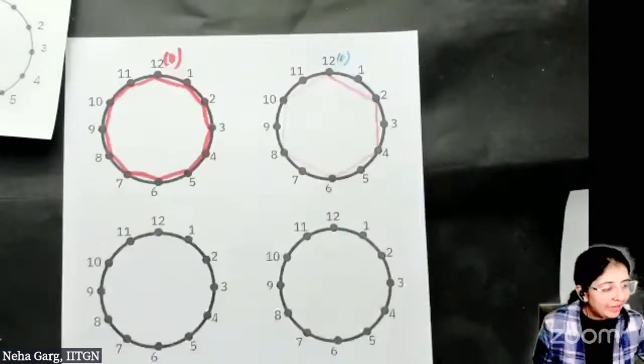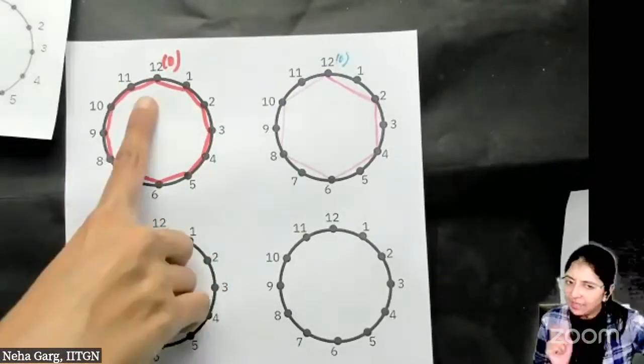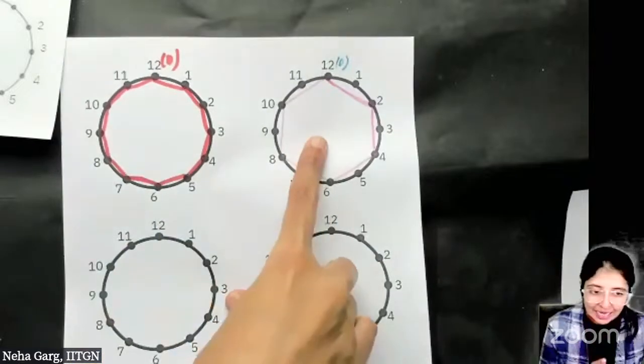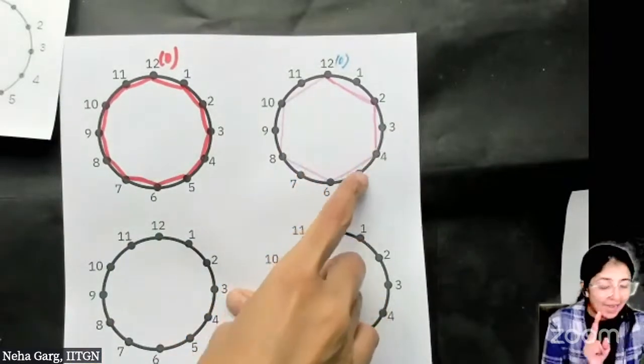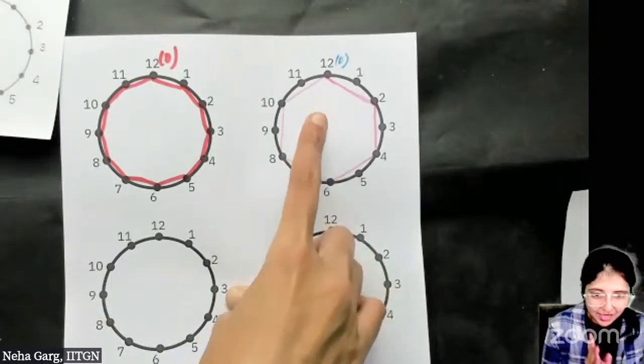So what we did here, we started with 0 and we added 1 to every number and we completed the loop. In the second case, we started with 0 and we added 2 to every number until we reached the starting point.